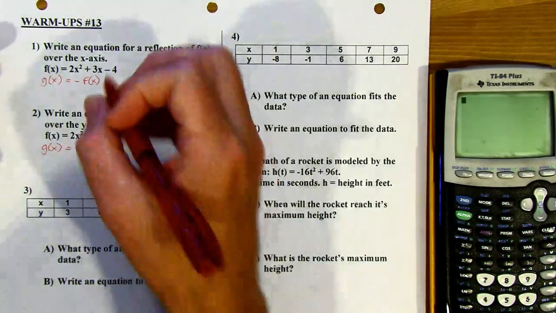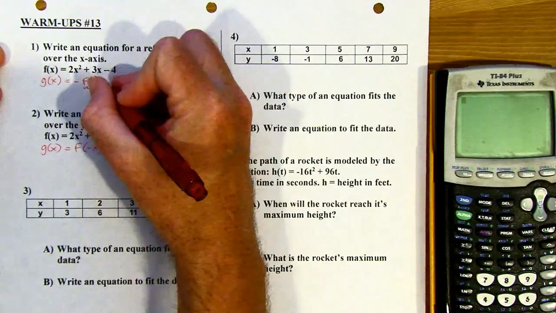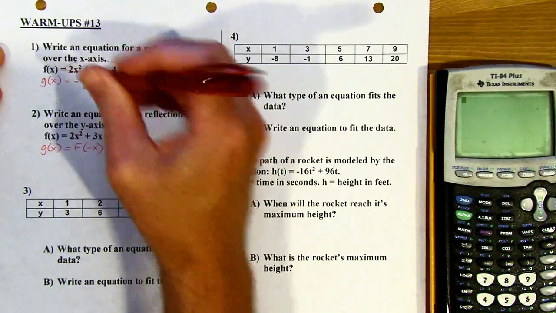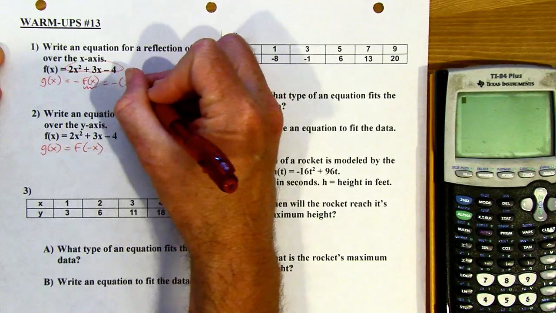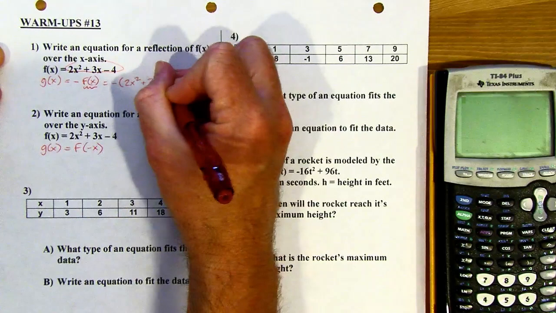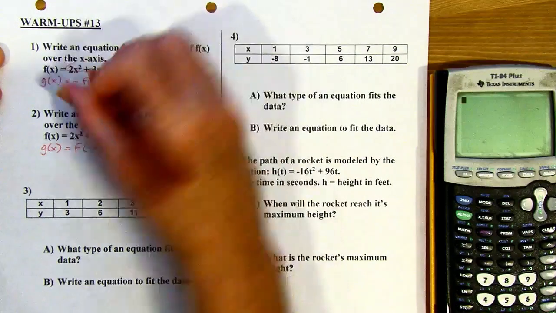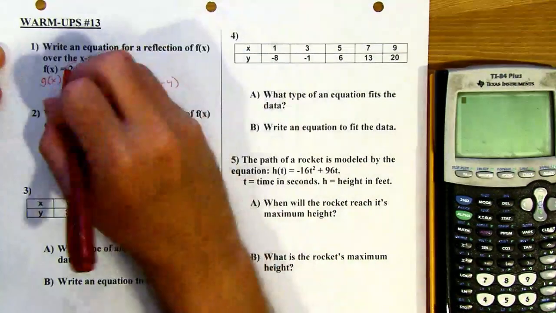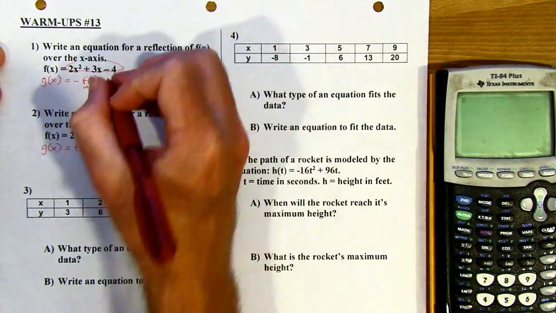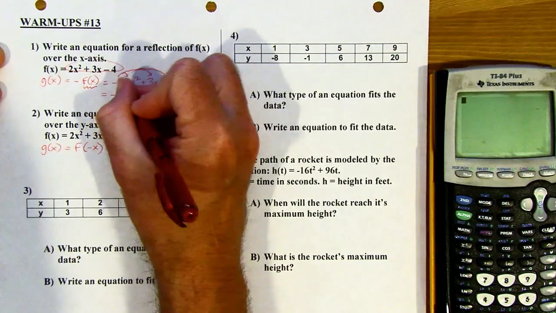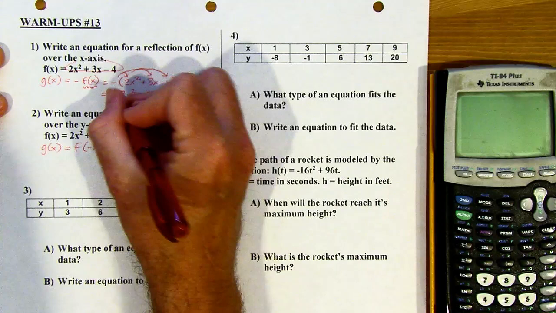Okay, so let's try these out. Here, I'm gonna substitute in all of this for f of x. So I'm going to take the opposite of all of that, and remember to use parentheses when you're substituting, because that's going to remind you that you need to distribute the negative. It's not just putting a negative in front of the 2x squared. We're taking the opposite of the whole function, so we got to change the sign of all of the terms. Okay, so there we go.